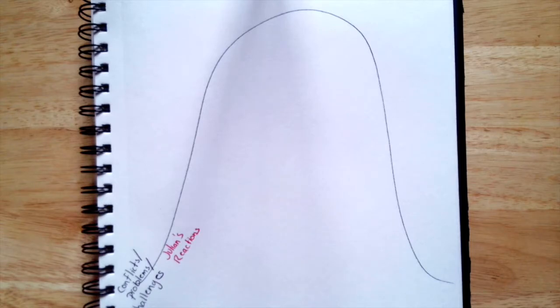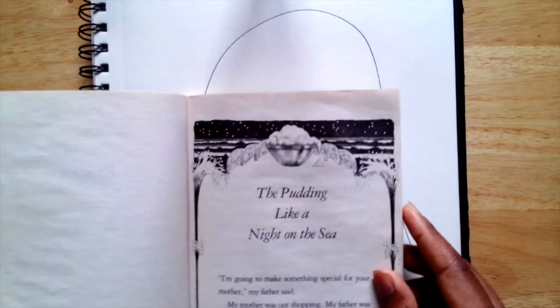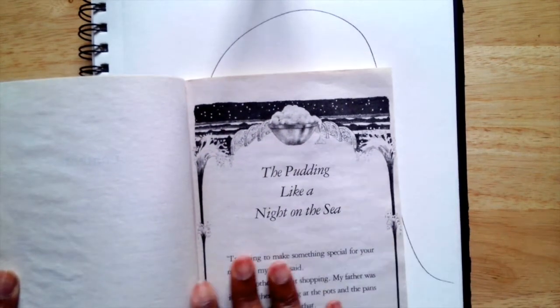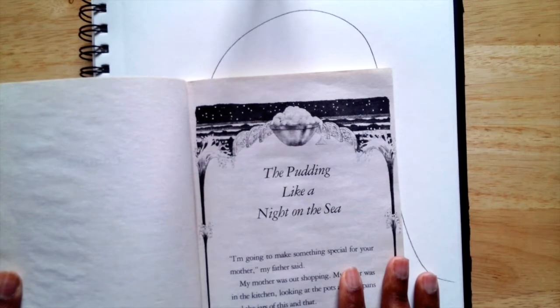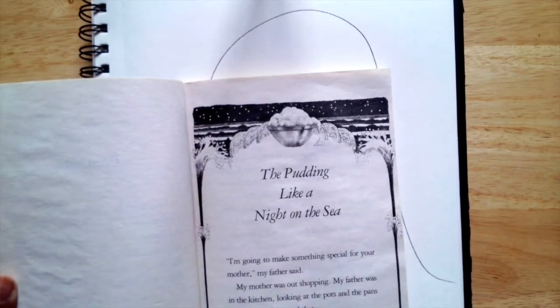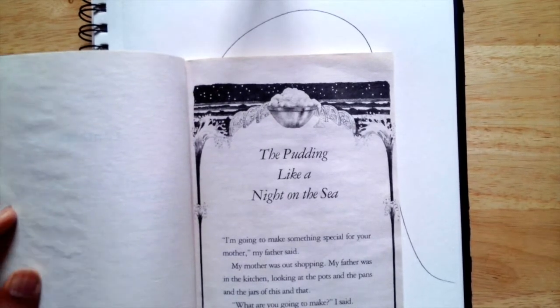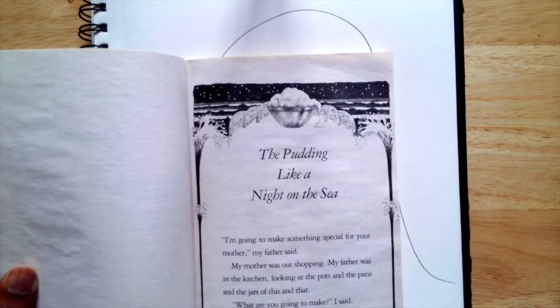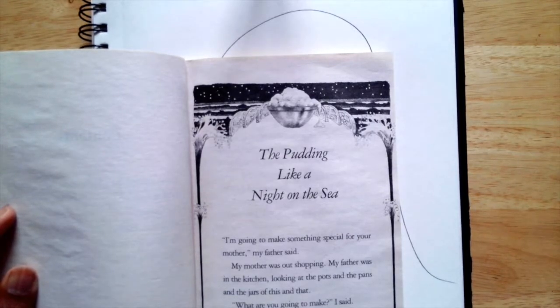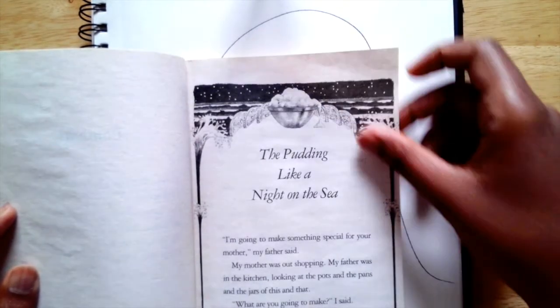So we're rereading parts of chapter 1, The Pudding Like a Night on the Sea. Since we've already read this story, I'm going to go through it until we reach a problem. So here we go. "I'm going to make something special for your mother," my father said. My mother was out shopping. My father was in the kitchen, looking at the pots and the pans and the jars of this and that. "What are you going to make?" I said.